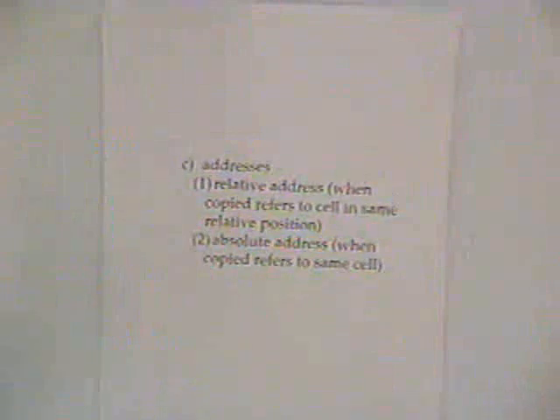An absolute address is different in that it specifies exactly one address. So if you put in a formula with an absolute address and then copy it, the cell that you copy it to will have a formula referring back to the exact same cell, not the cell that's 2 columns over and 3 rows up, but exactly the cell in which you originally entered the address.